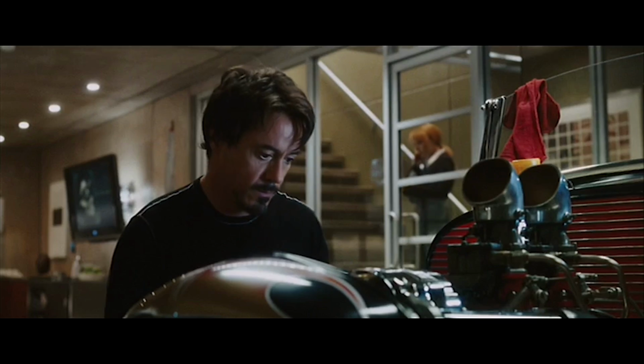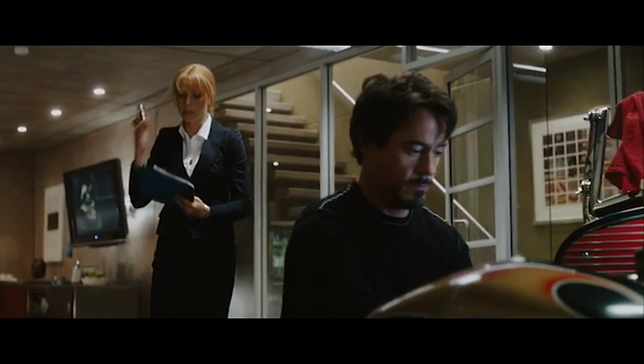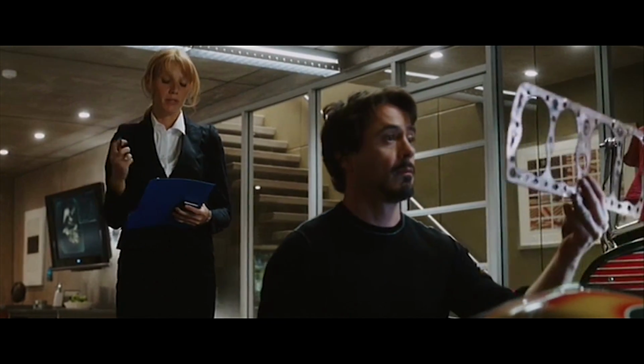Notice anything? This is roughly the same entrance shot that was used before when Pepper spoke to Tony in the beginning of the movie. Pepper enters the lab and walks into a two shot.